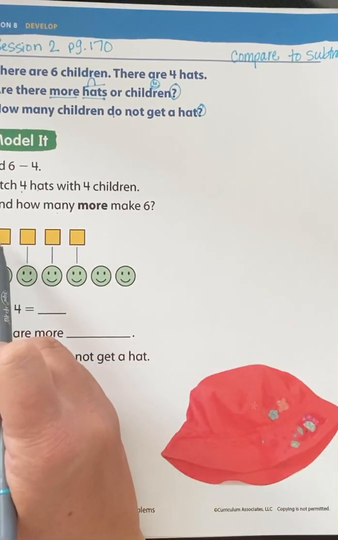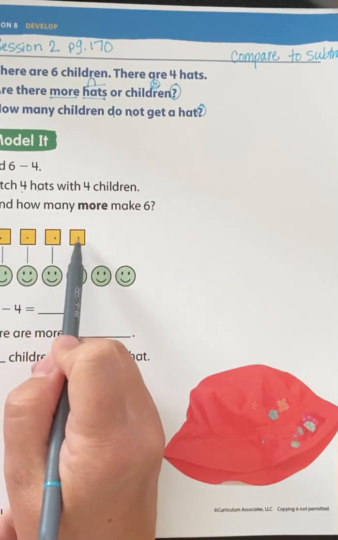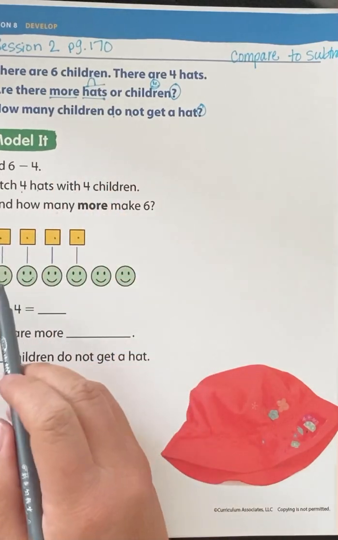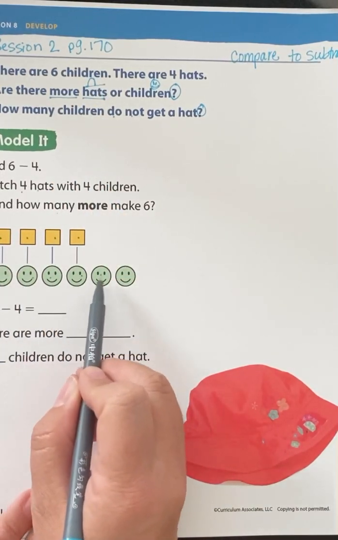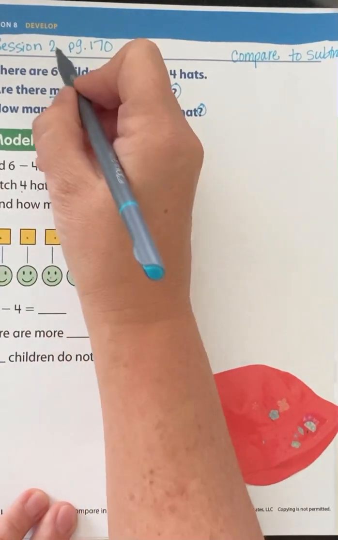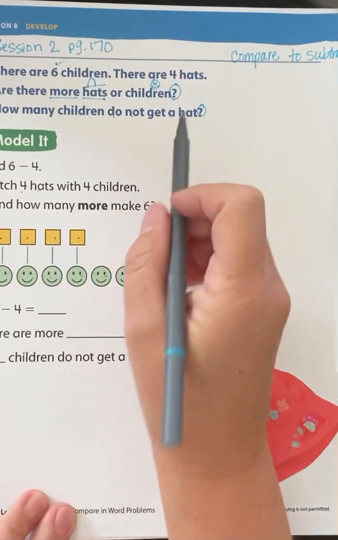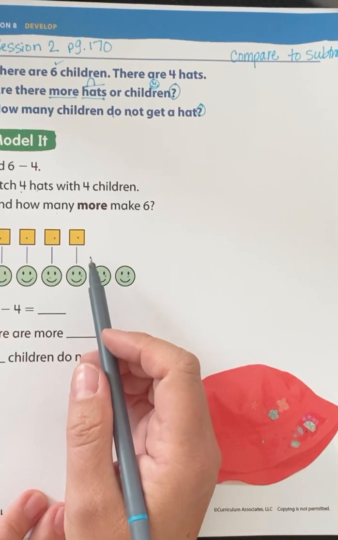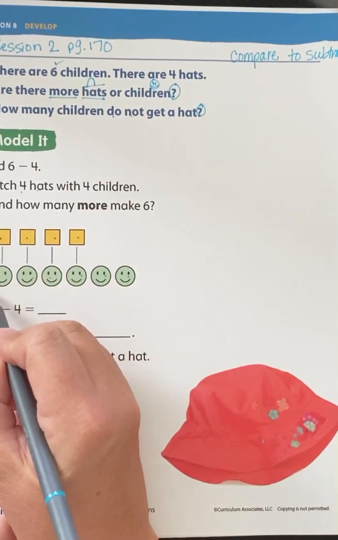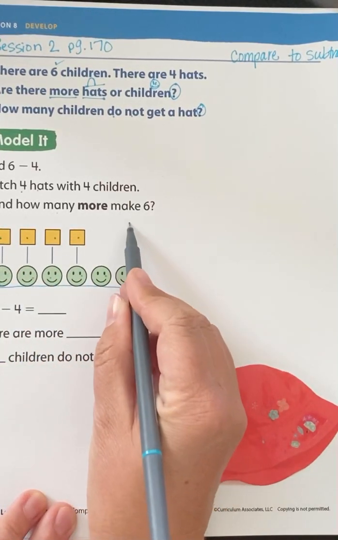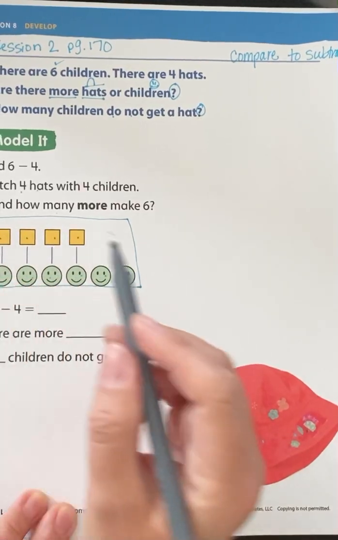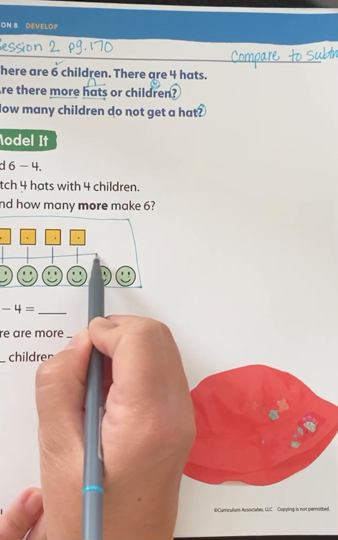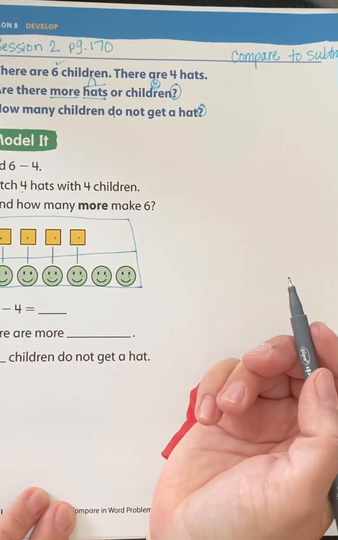So here's a hat. These are our hats, and these are our children. It said there are 6 children. Let's count. 1, 2, 3, 4, 5, 6. Yep. There are 6 children. There are 4 hats. 1, 2, 3, 4. Yep, there are 4 hats. So they made a bar model. Let's draw a box around our model. Let's draw a line down the middle.